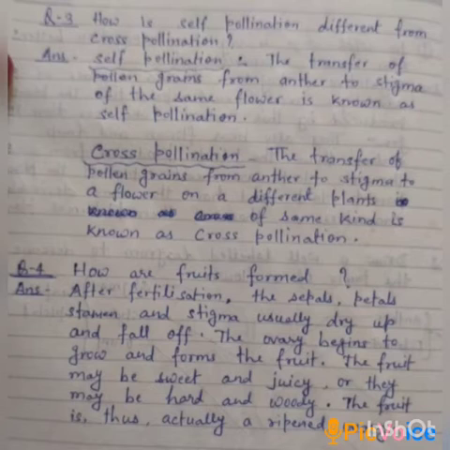Once again, students, the transfer of pollen grains from anther to stigma to a flower on a different plant of same kind is known as cross-pollination.